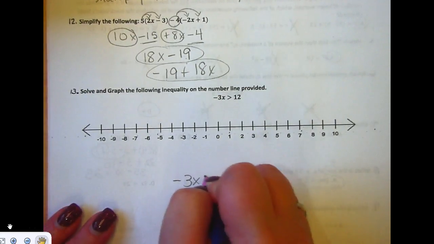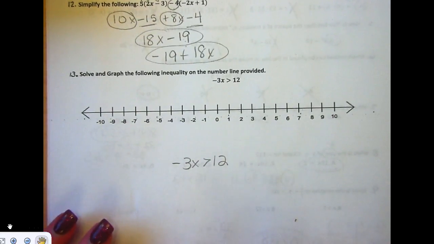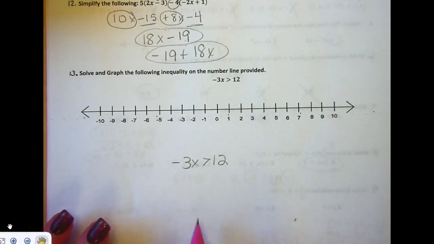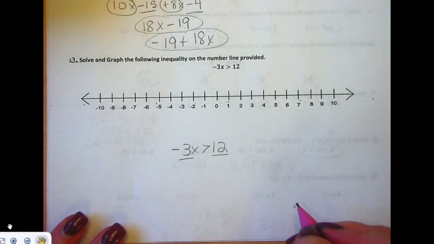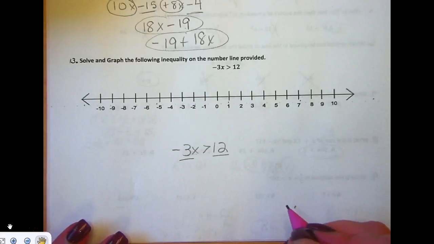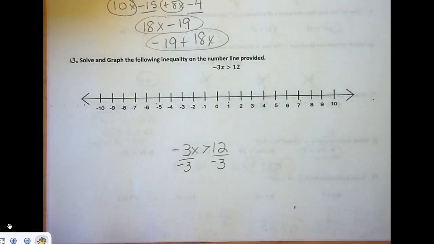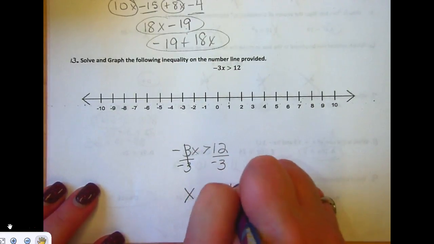Negative 3x is greater than 12. What's the relationship here between the negative 3 and the x? Well, no, what's add, subtract, multiply, or divide? Multiplication. So the inverse of multiplication is to divide. Divide both sides by what? Negative 3. Divide by negative 3. When I divide by a negative, what do I have to do? Flip the sign. X is less than negative 4.